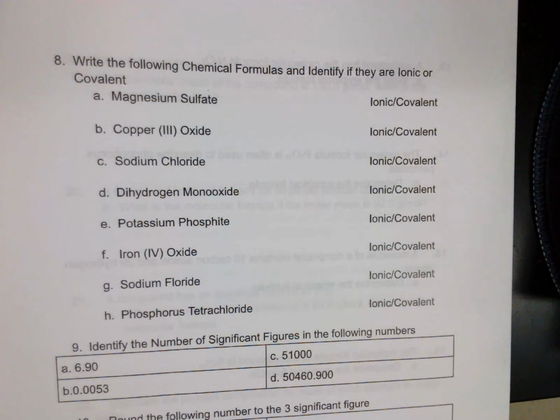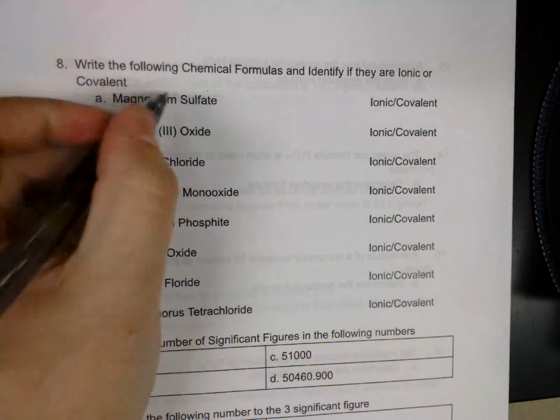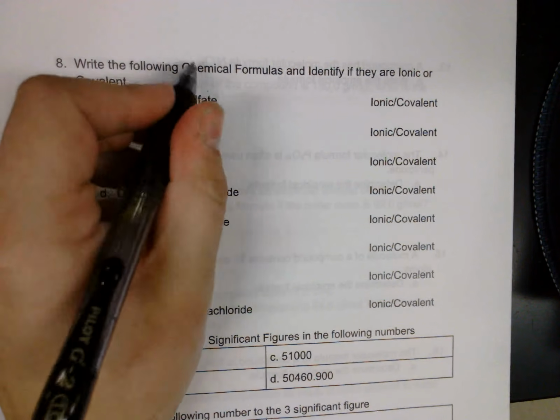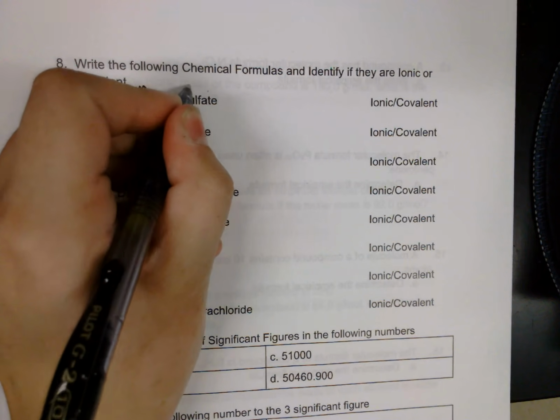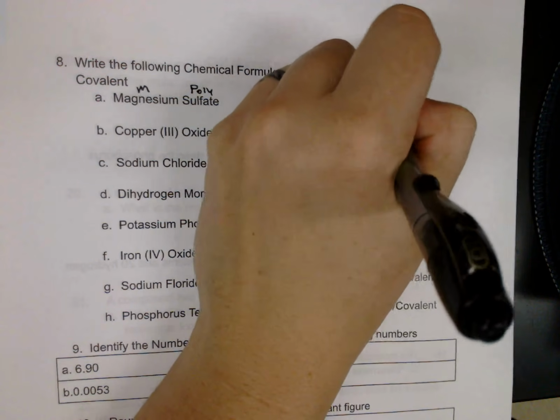For number 8, we are going to write the chemical formulas and identify if they're ionic or covalent. So I'm going to do the first one with you. We know magnesium is a metal and sulfate is a polyatomic ion. So it will be ionic.